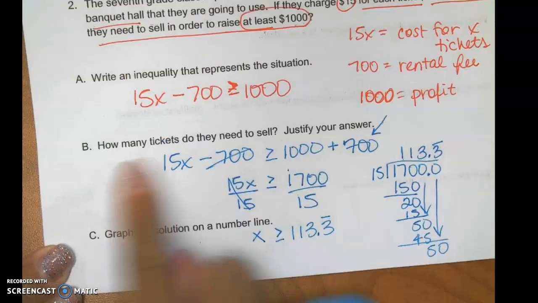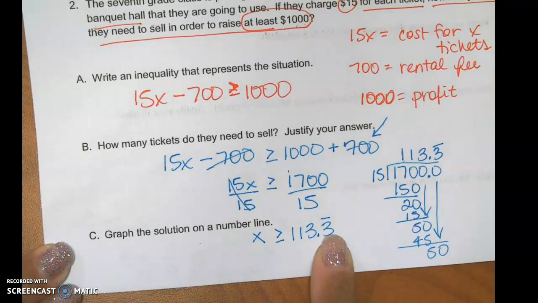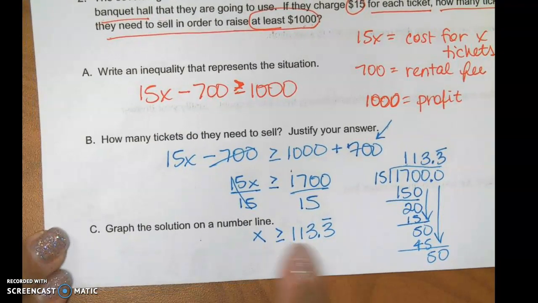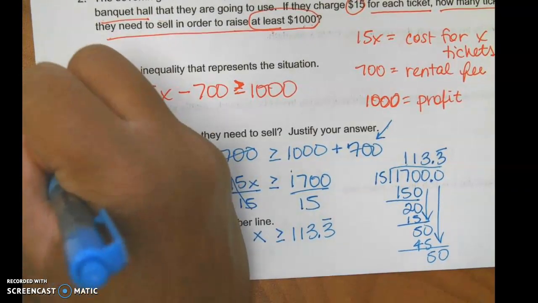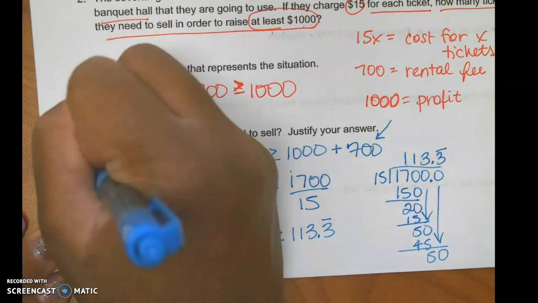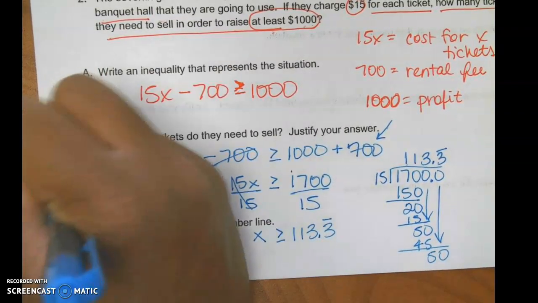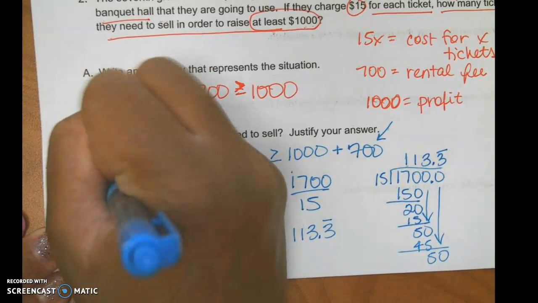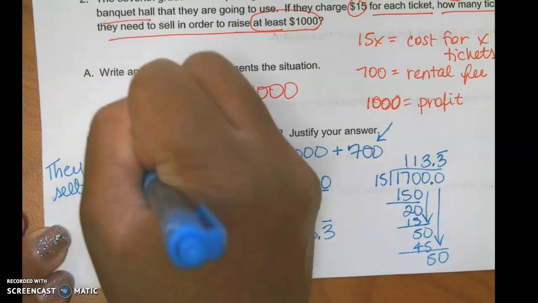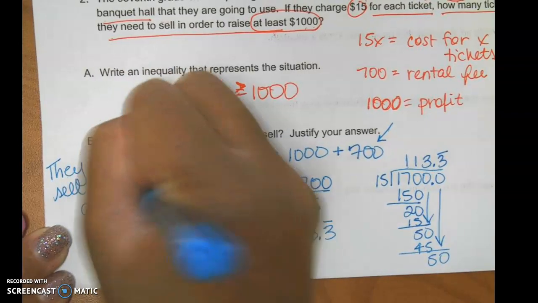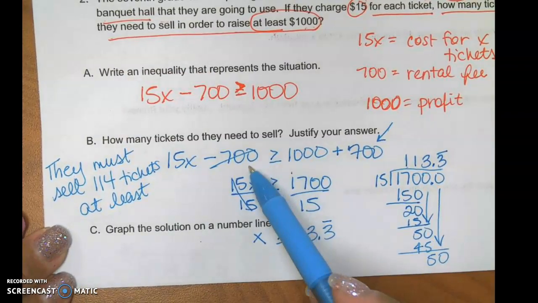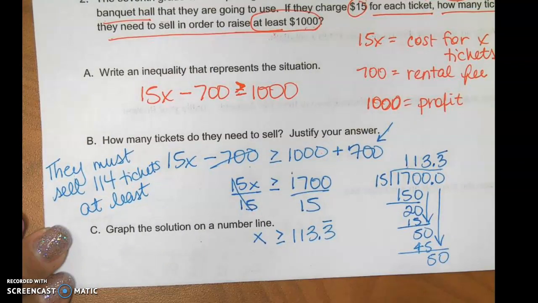So how many tickets do they need to sell? Is it 113? Is that going to be enough? Or do they need to sell one more and sell 114? It should be 114. They must sell 114 tickets at least. That way they get back their $700 and they make $1,000 profit.